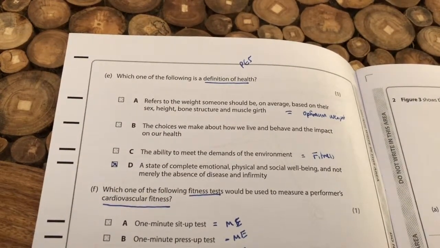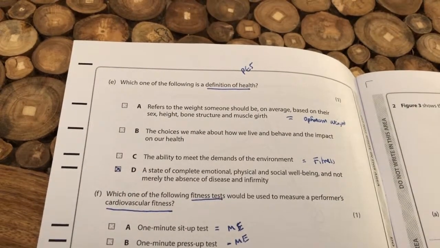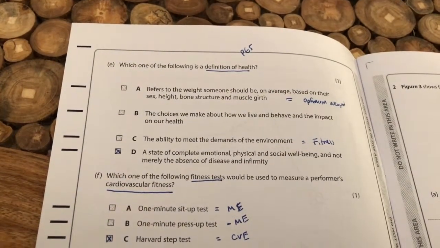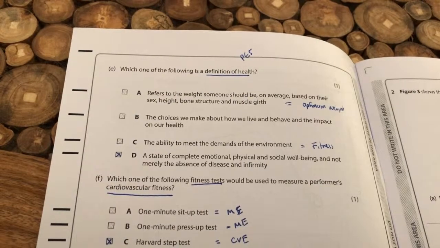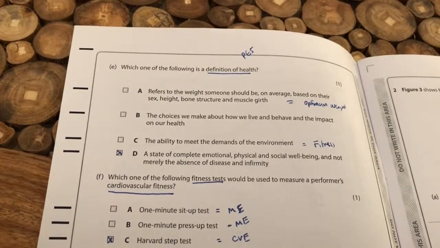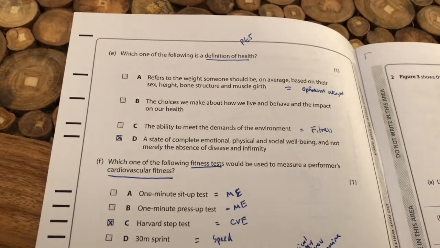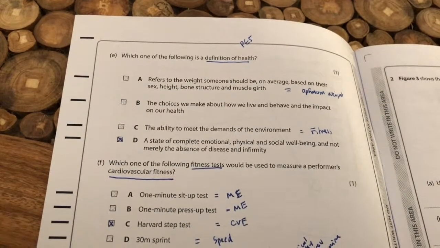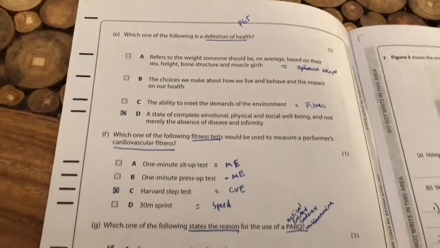We then look at the 1 minute press-up test. Again, it's your muscular endurance. Anything for a minute or less isn't really going to be affecting your cardiovascular system. The Harvard step test, on and off a bench or a step for a continuous period of 5 minutes or more, for me sticks out as your cardiovascular endurance test. The 30-metre sprint, as we all know, just for a few seconds tests your speed, which means C is the only obvious response to F.